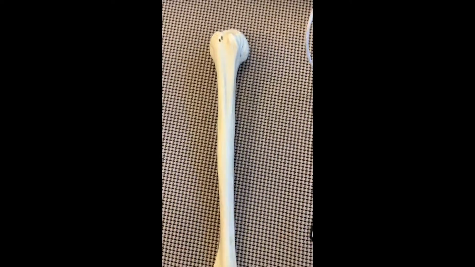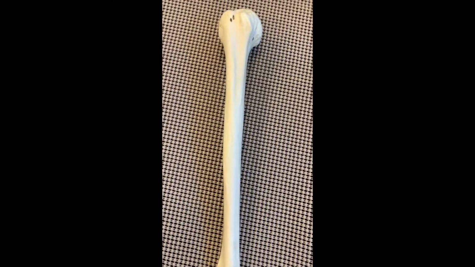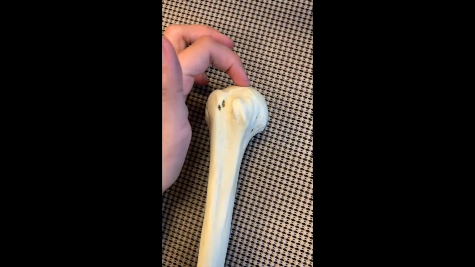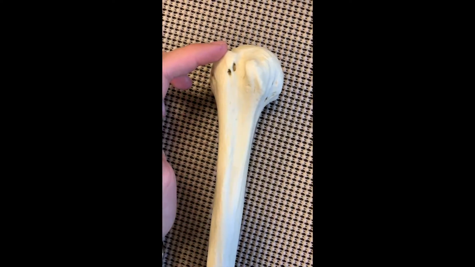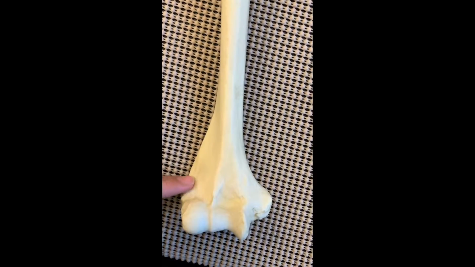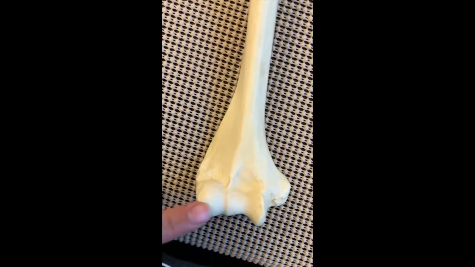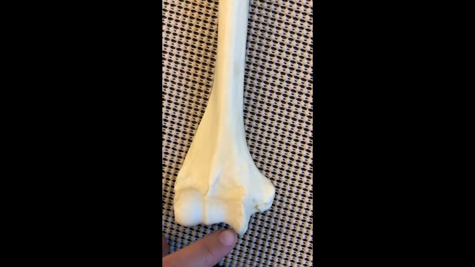So we are looking at a humerus in an anterior view. To begin with, this is the proximal articular head, and we have the greater tubercle here and the lesser tubercle here. And about 1/3 down on the lateral side, we have the deltoid tuberosity. If we keep going down on the lateral side, we have the lateral epicondyle. On the medial side, we have the medial epicondyle. And this is the capitulum right here, and then we have the trochlea right over here.